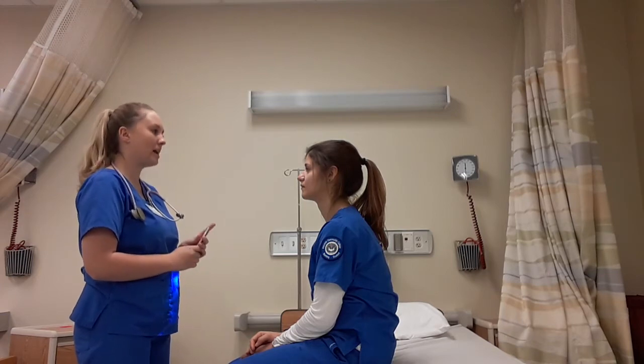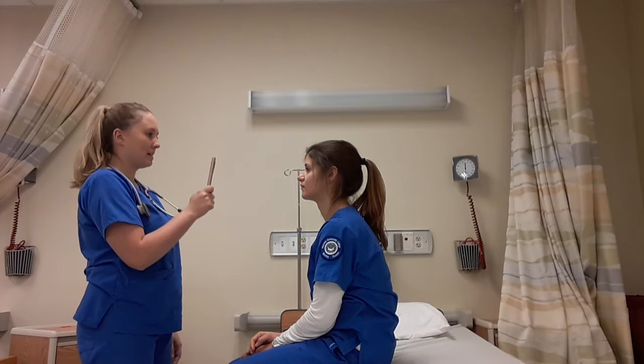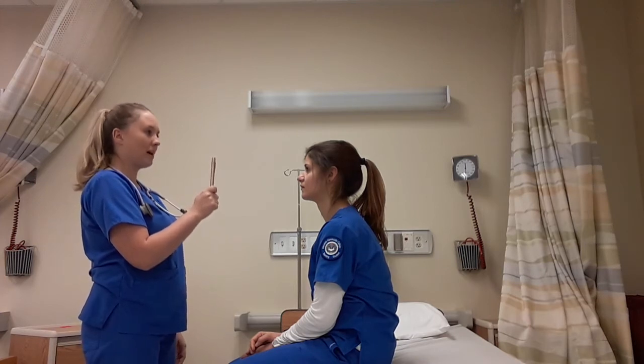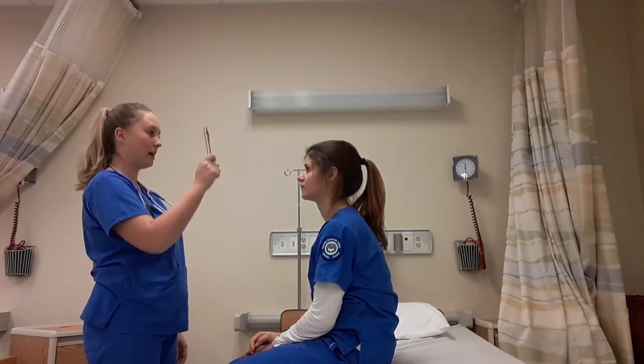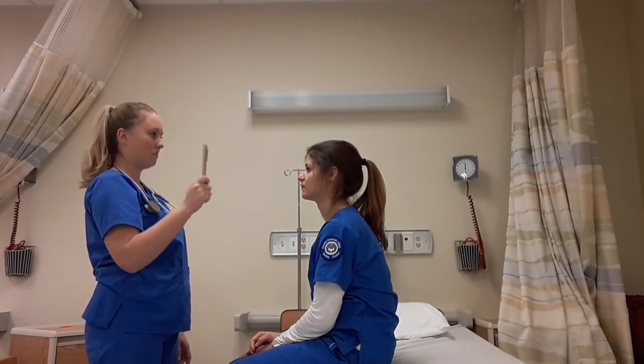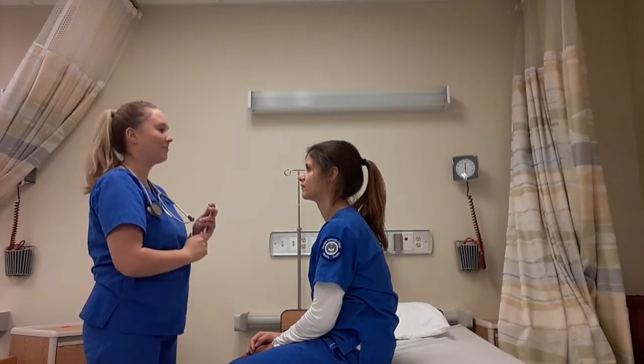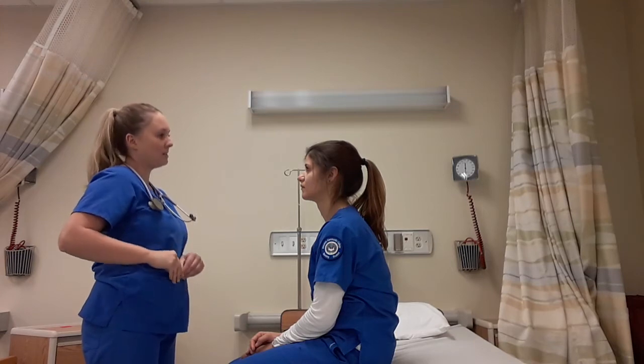Pupils are equal, round, reactive to light with accommodation and consensual reaction. I'm going to ask you to focus on my pen. Just follow my pen with your eyes. Do not move your head. Excellent.